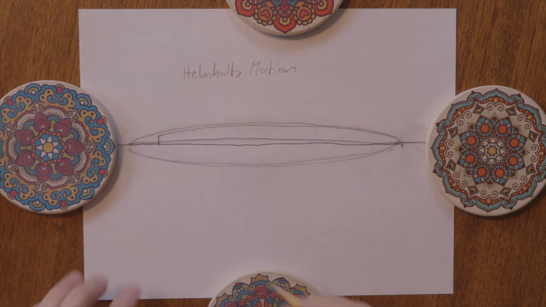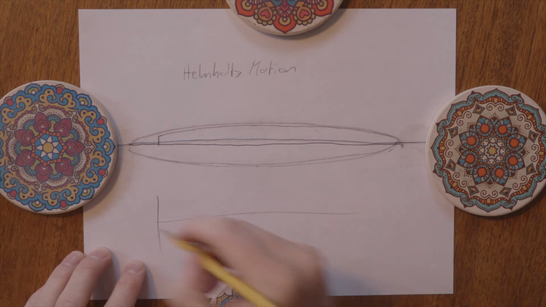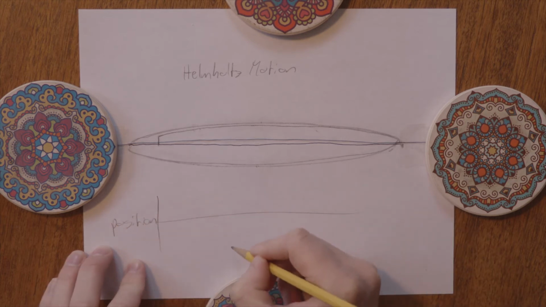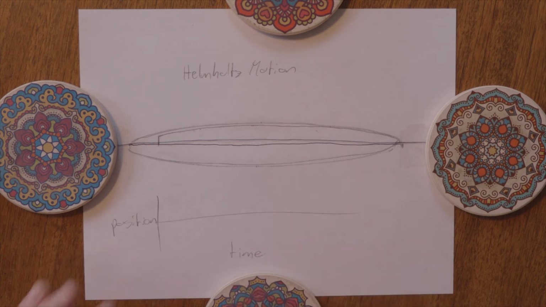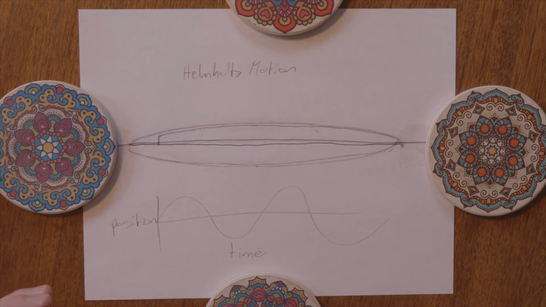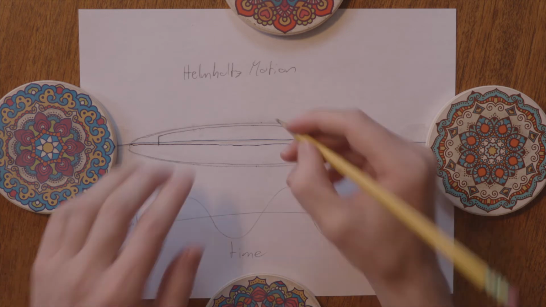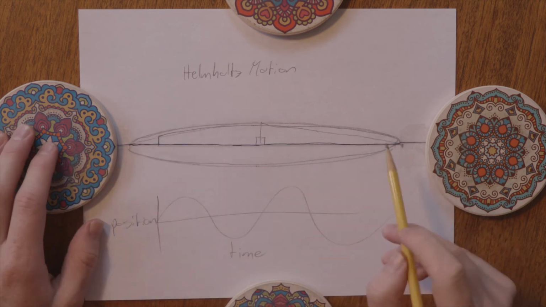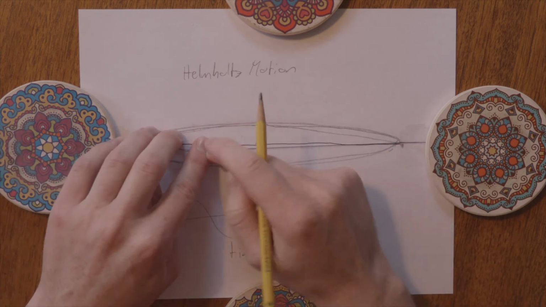If you were to make a graph showing the position of just that point on the string over time, it would look like a mathematically perfect sine wave. Because sine wave isn't just a made-up word. Sine is a function in trigonometry. Sine has to do with right triangles. And a bow effectively turns the string into two right triangles.